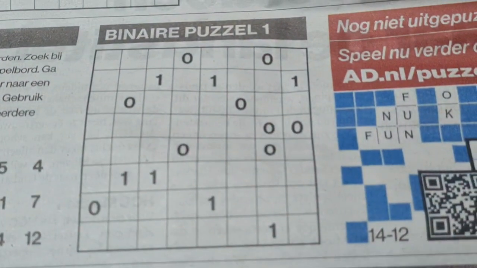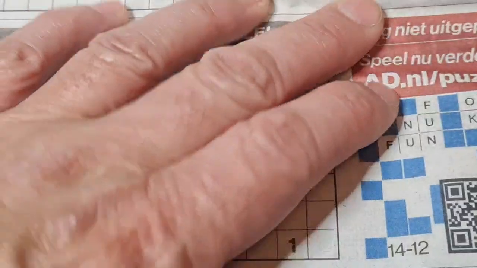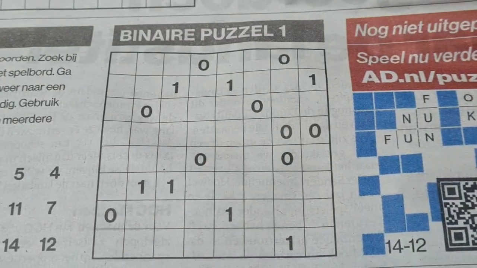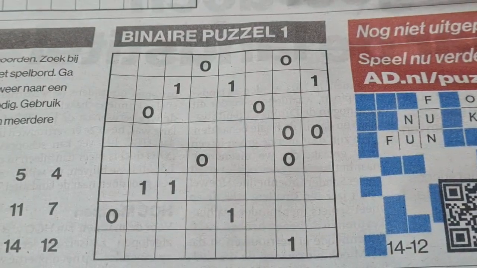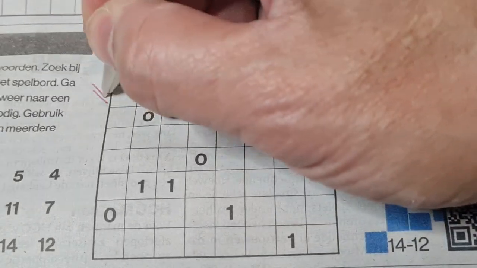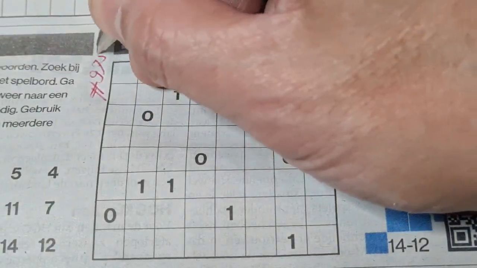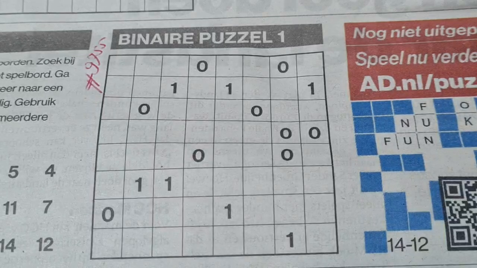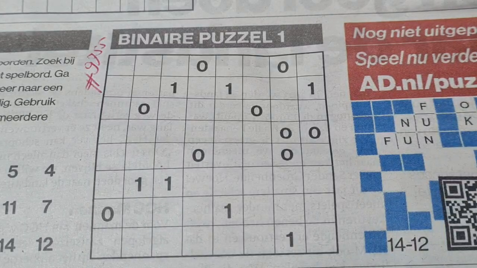Alright, binary puzzle number 975. Before I start, I always count the printed digits. 16 printed digits. That's a lot.